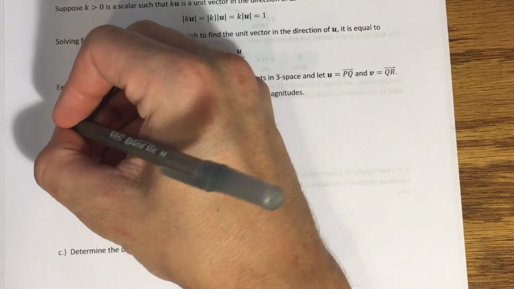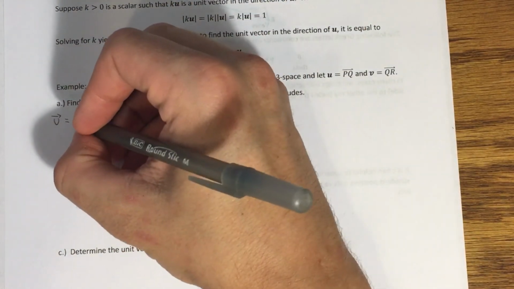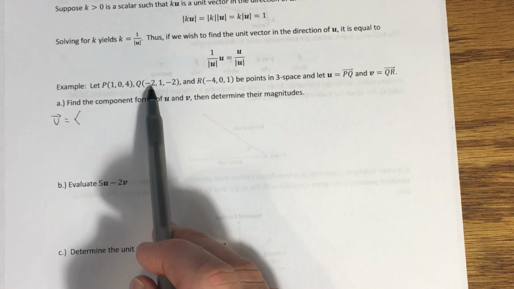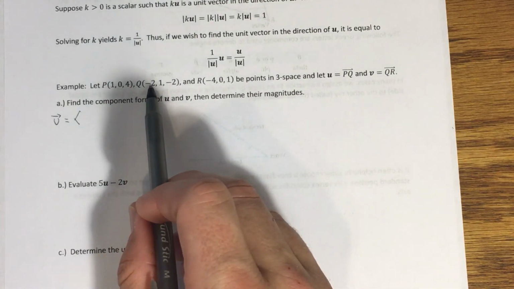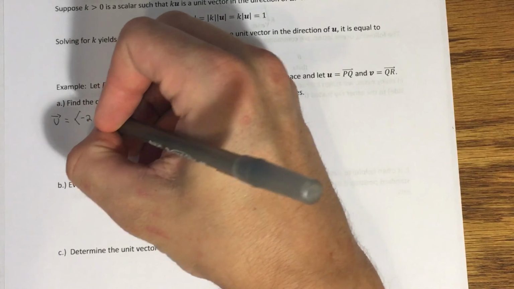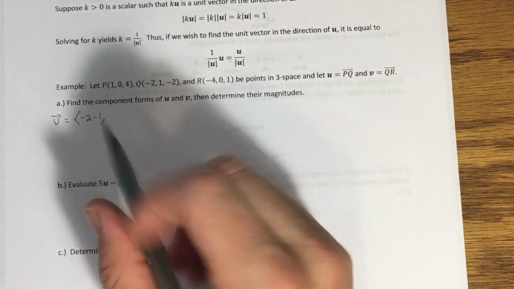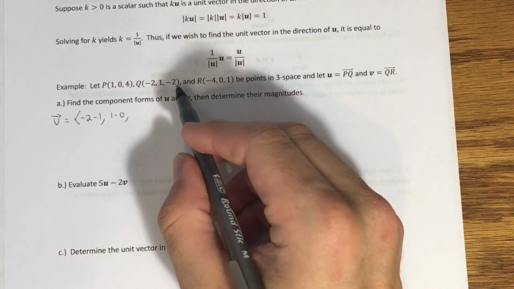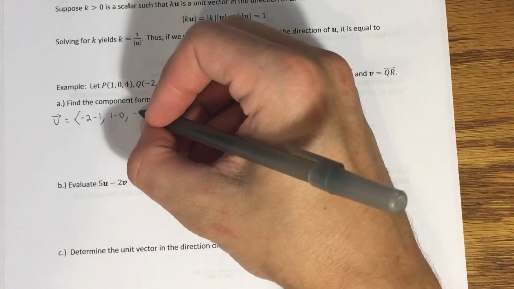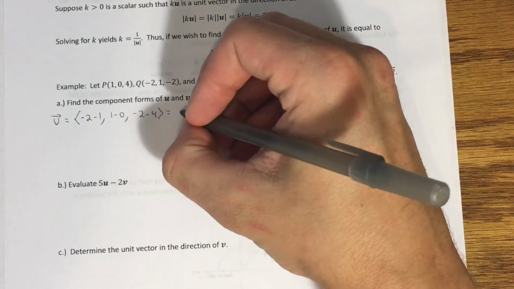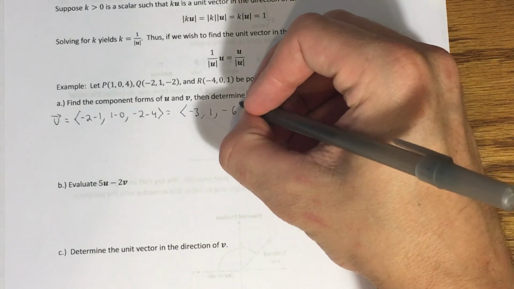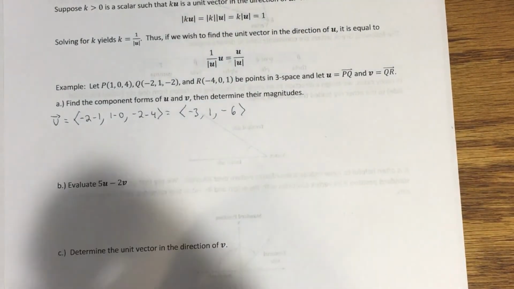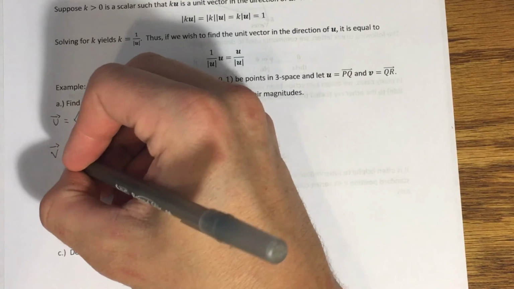So starting with U, remember, the component form of a vector is obtained by taking the coordinates of its terminal point and subtracting the corresponding coordinates of the initial point. So, for example, -2 minus 1, 1 minus 0, -2 minus 4, which in component form gives me -3, 1, -6.